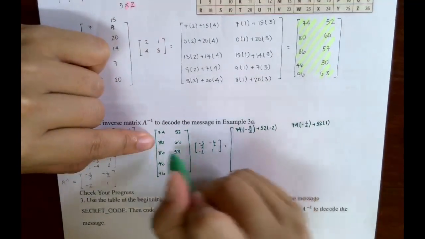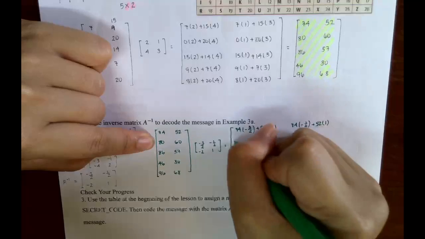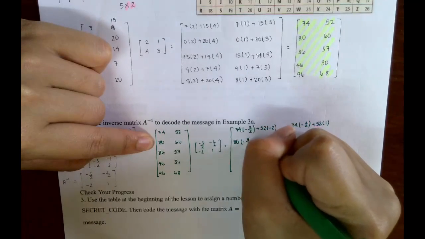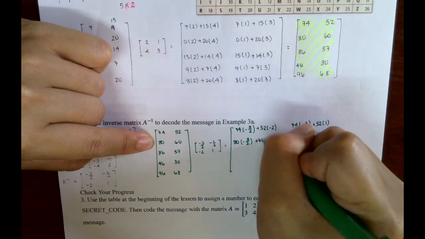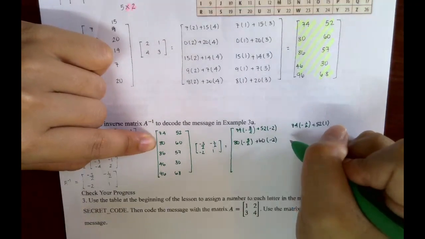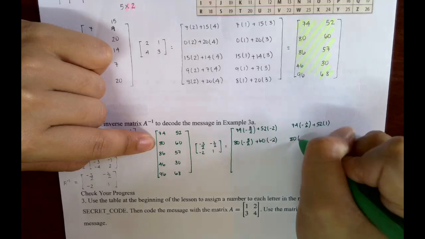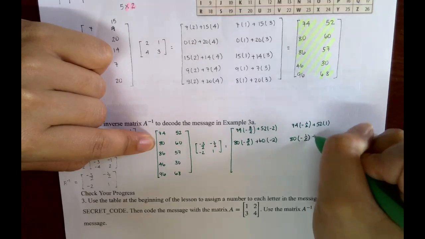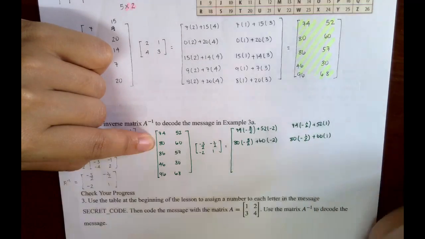Next row and then the columns: 80 times -3/2 plus 60 times -2. Then same row, next column: 80 times -1/2 plus 60 times 1.